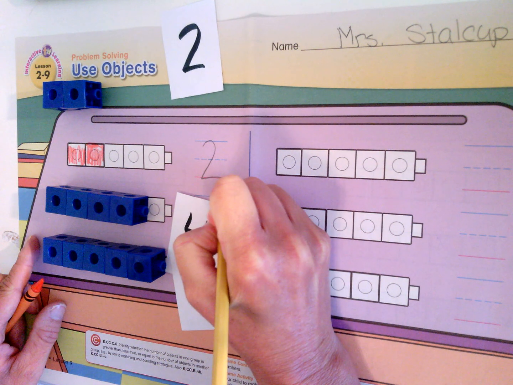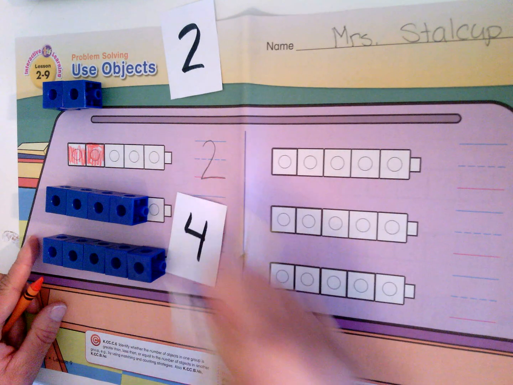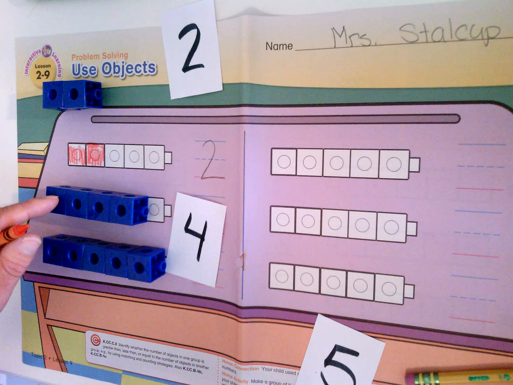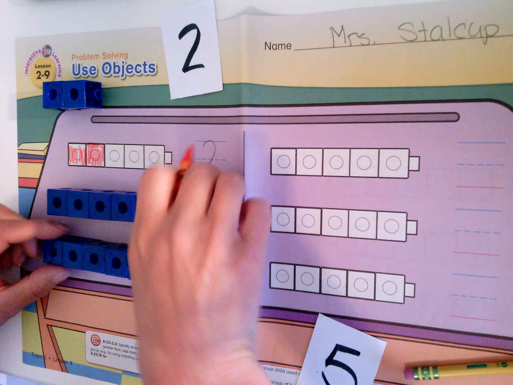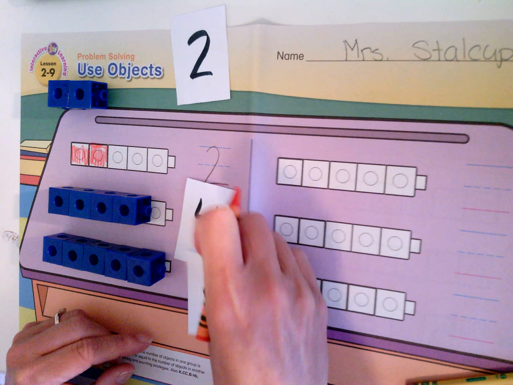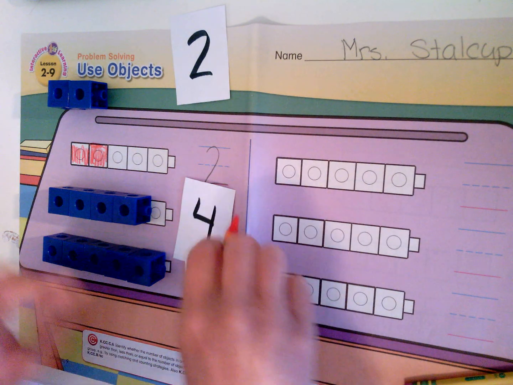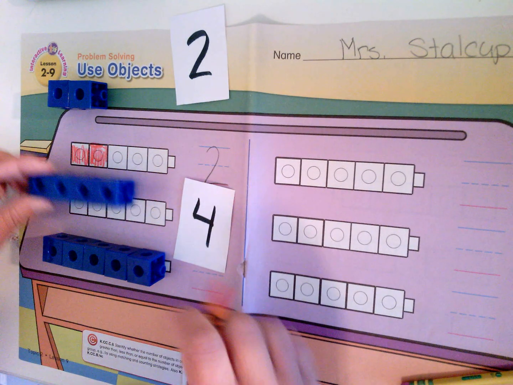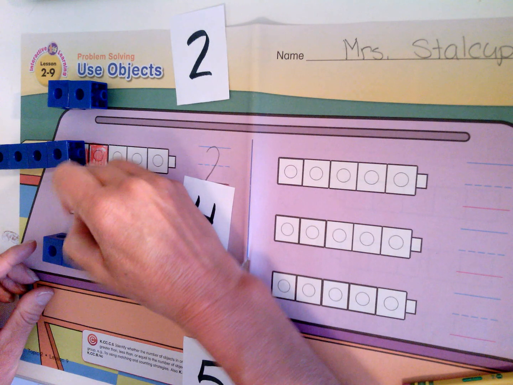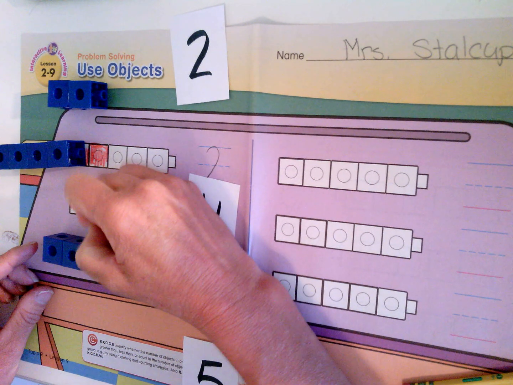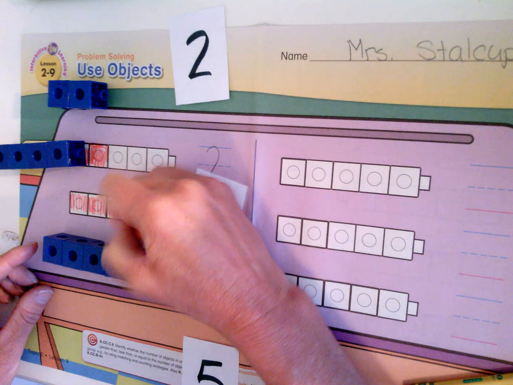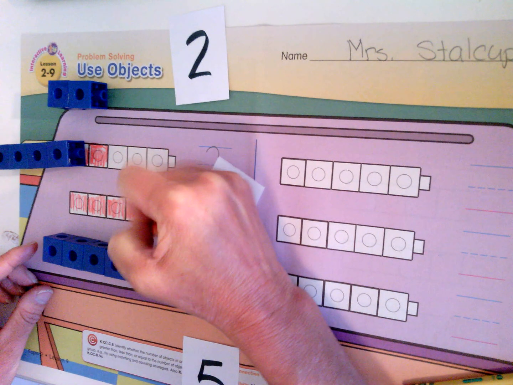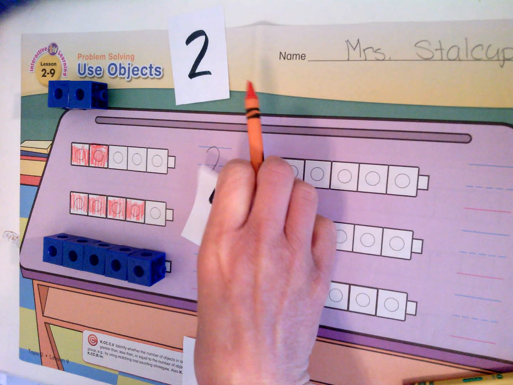Then of these 3 numbers, 4 goes in the middle. 4 is greater than 2, but less than 5. So I'm going to color 4 blocks. 1, 2, 3, 4. And then I will write the number 4.